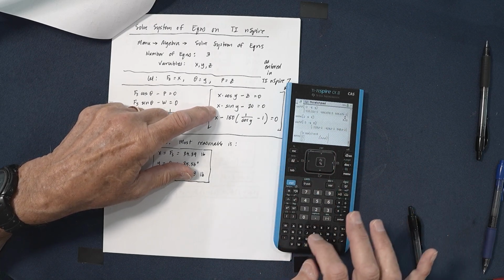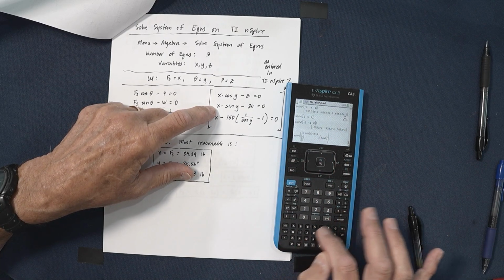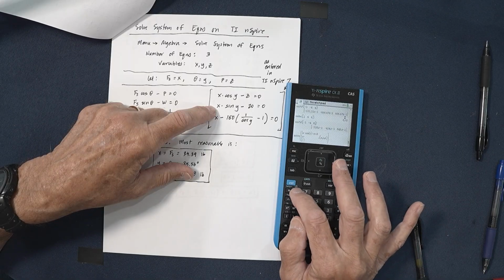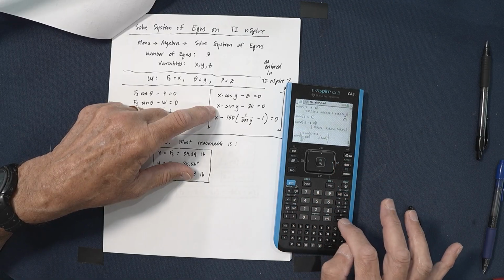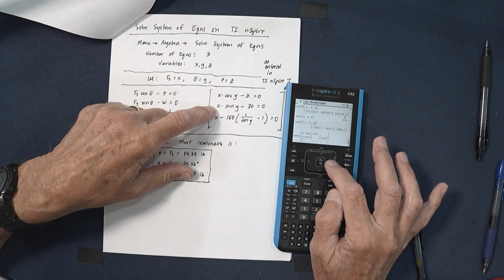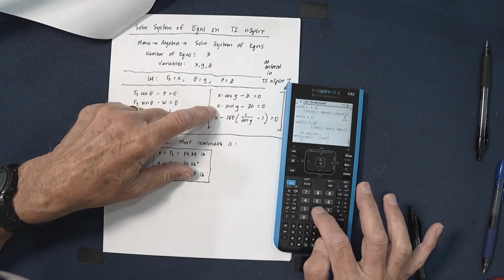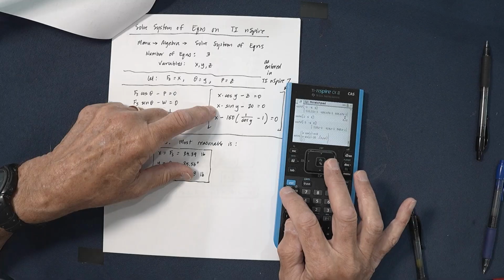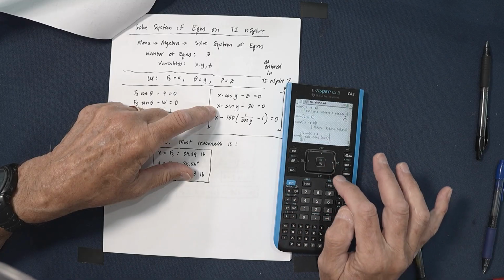The next equation is x times sine of y minus 20 is equal to 0.